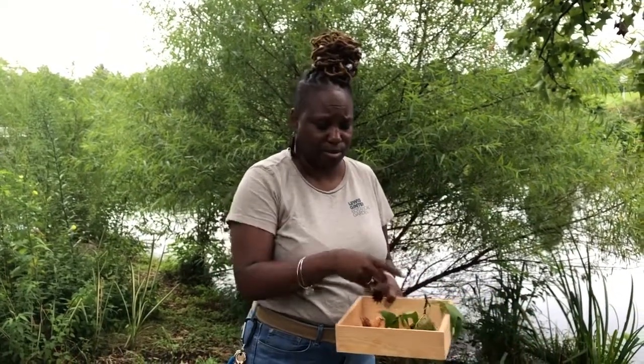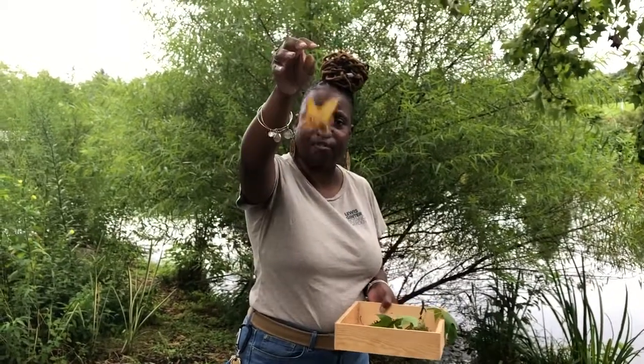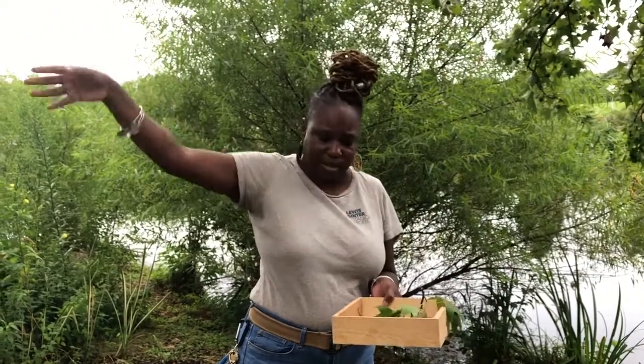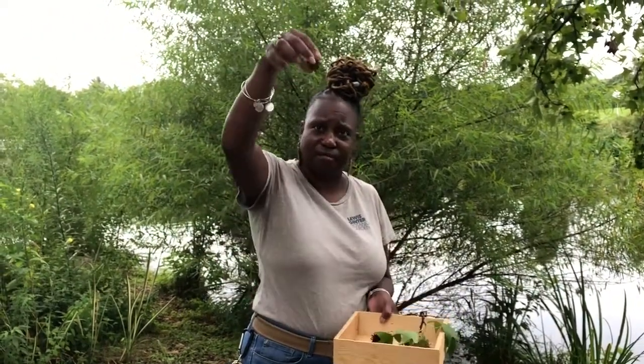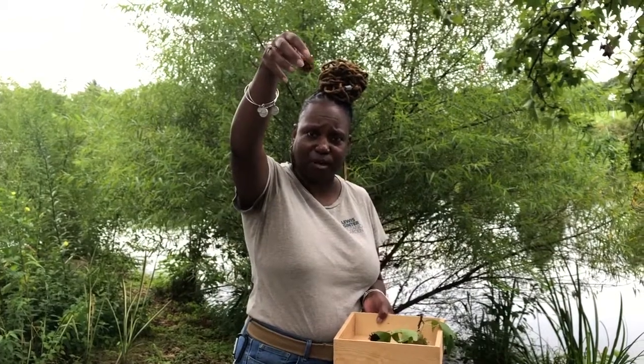And deciduous trees, what happens? All the leaves do what? They fall off the tree. So this tree will be bare. It's a pretty big tree, but it'll be bare. There'll be no leaves, and all of the seeds will have dropped.